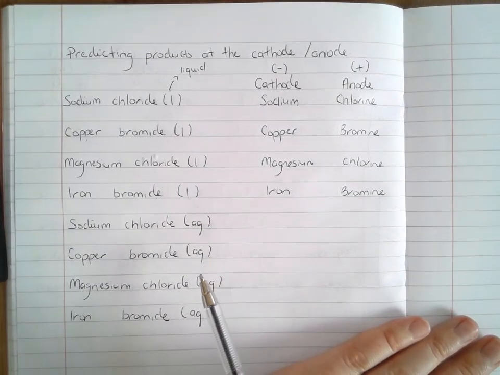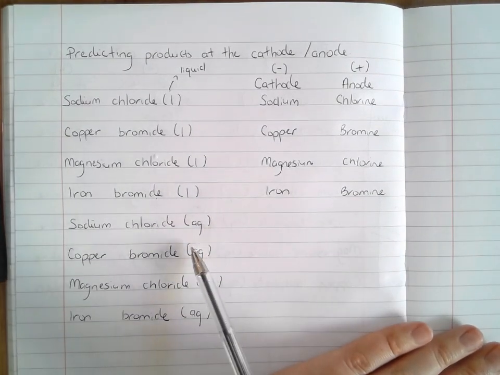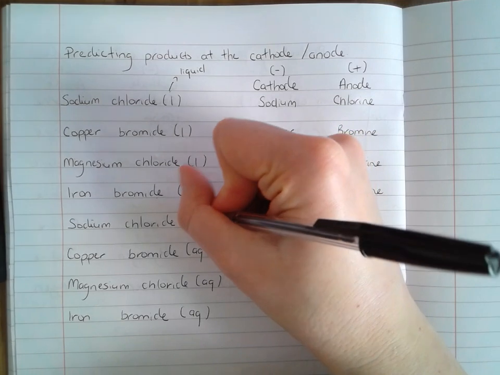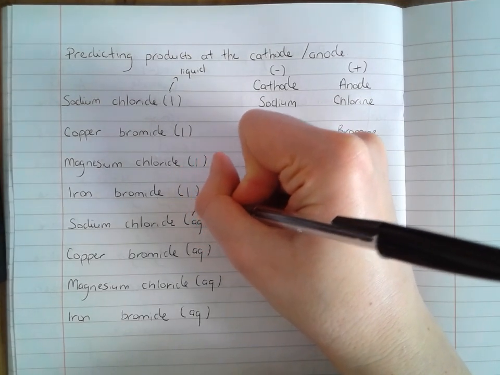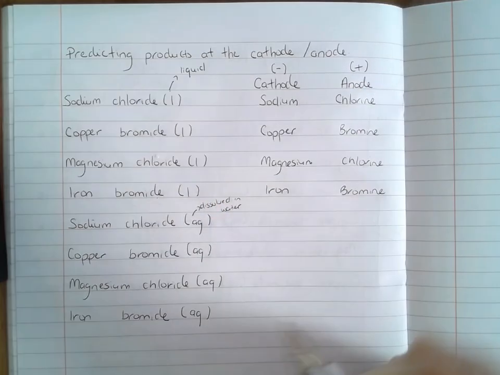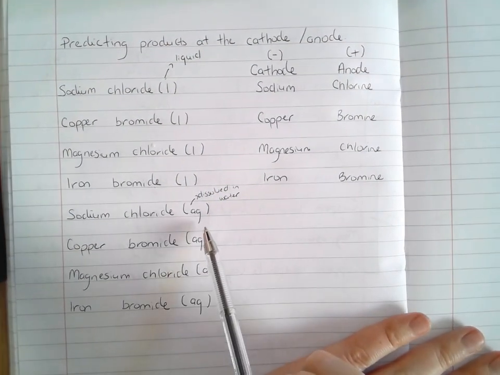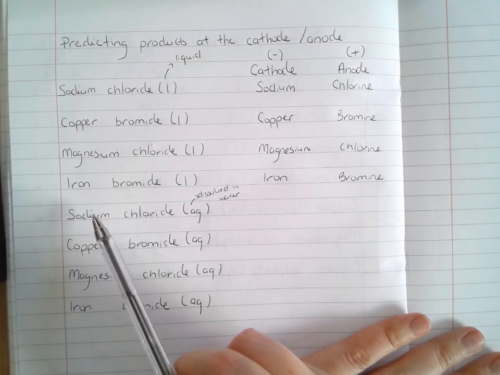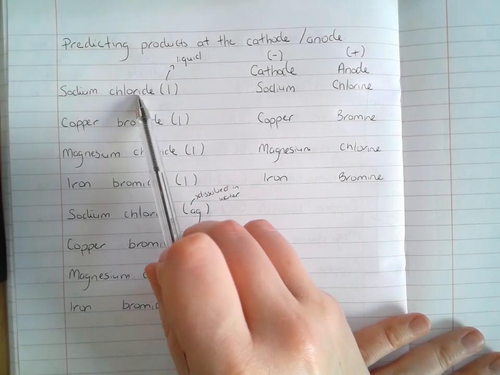When I look at the next four examples, I can see that they are all AQ. And that AQ tells me that they have been dissolved in water. If you're dissolving them in water, then in the first example, I've got sodium and chlorine, just like I had above.